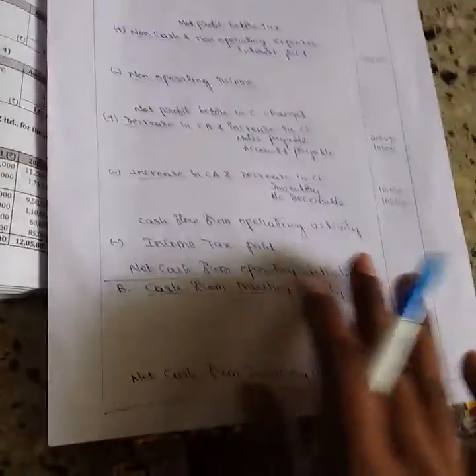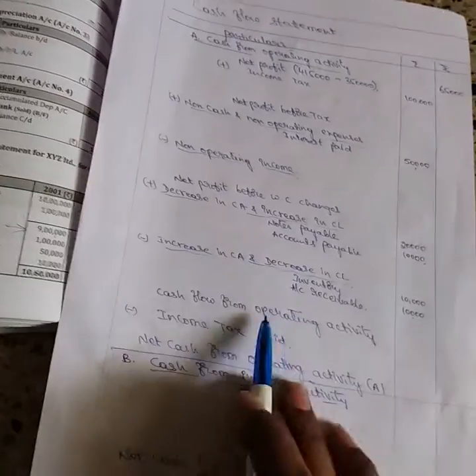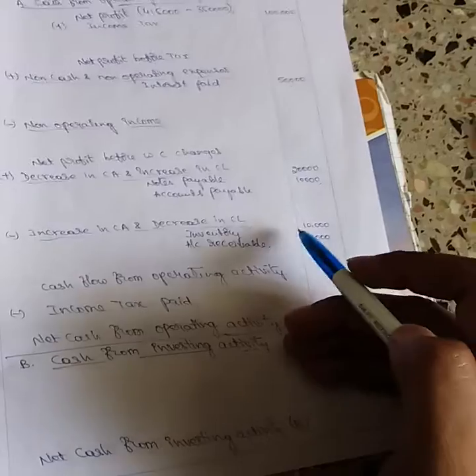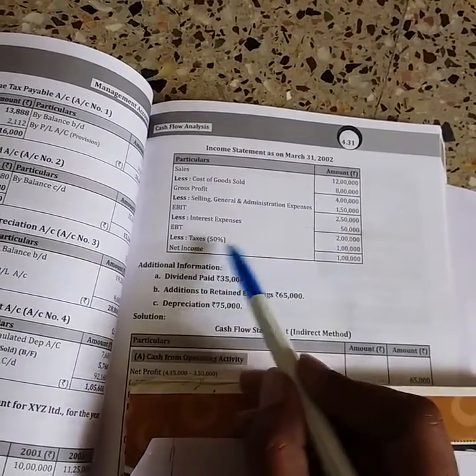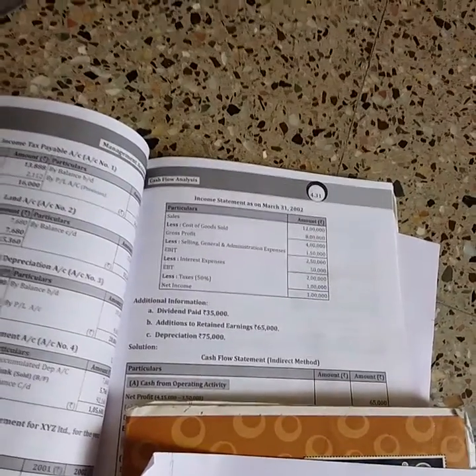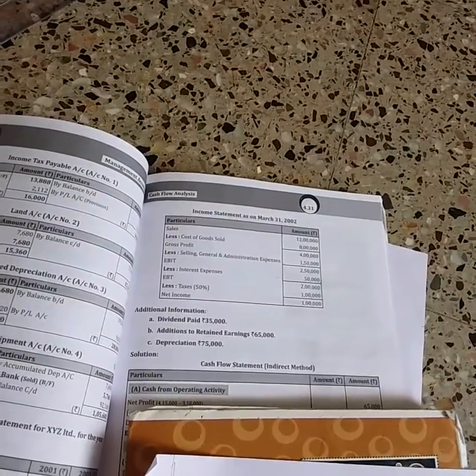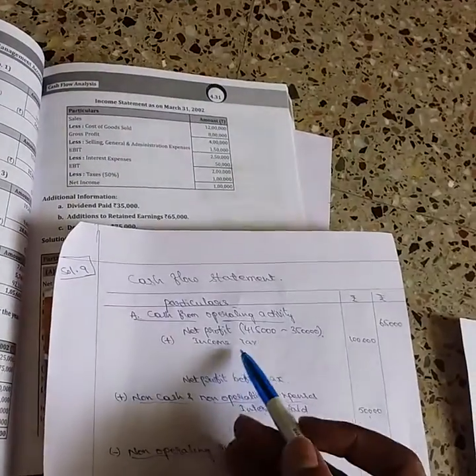So income tax paid should be deducted at last in operating activity. It is 1 lakh rupees. We should assume that the entire 1 lakh rupees is being paid. Here, interest paid we have added in operating activity and shown as financing expense in financing activity, and the income tax provision of 1 lakh rupees is added here and 1 lakh rupees is deducted here.